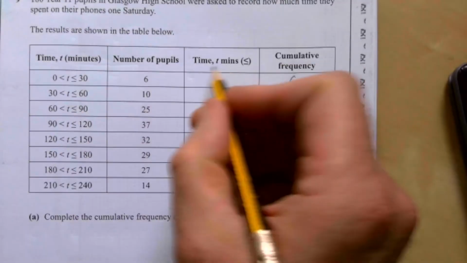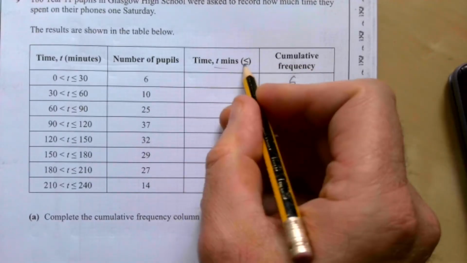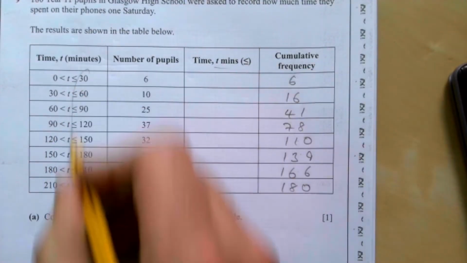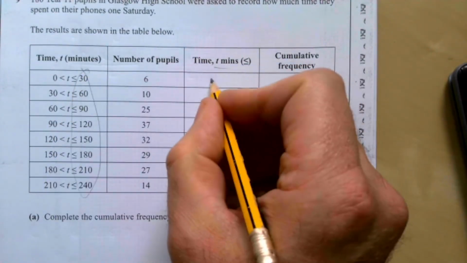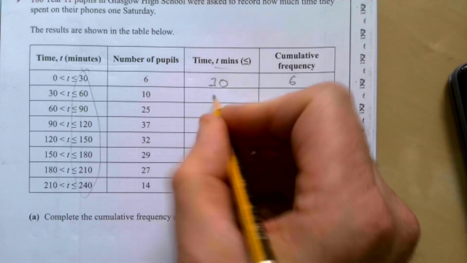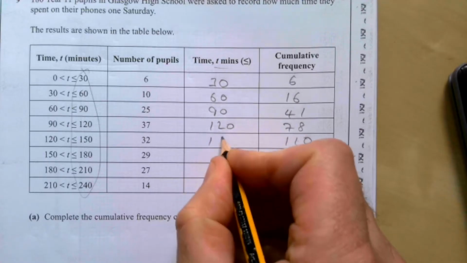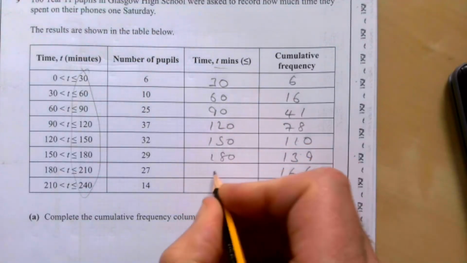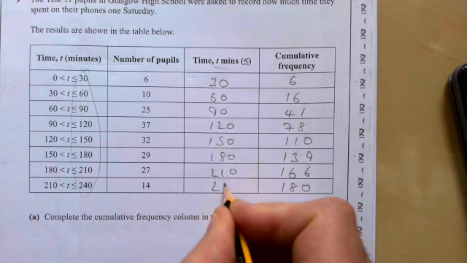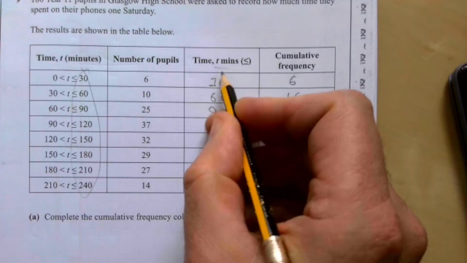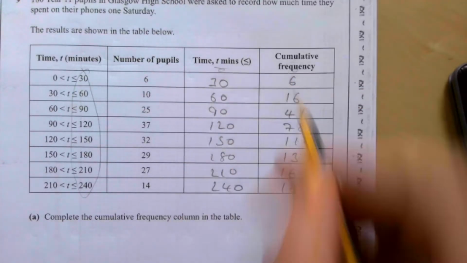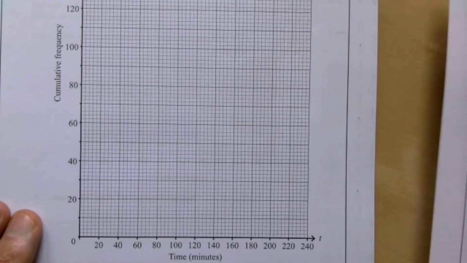So for that, we need to effectively plot the time against the cumulative frequency, so we're just writing out these numbers over here, and that's what we plot. So it's 30, 60, 90, 120, 150, 180, 210 and 240. The other thing we're going to plot is 0 and 0. So let's take a wee look and see how we get on.